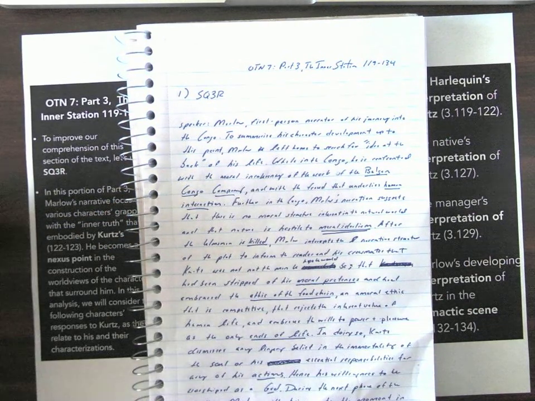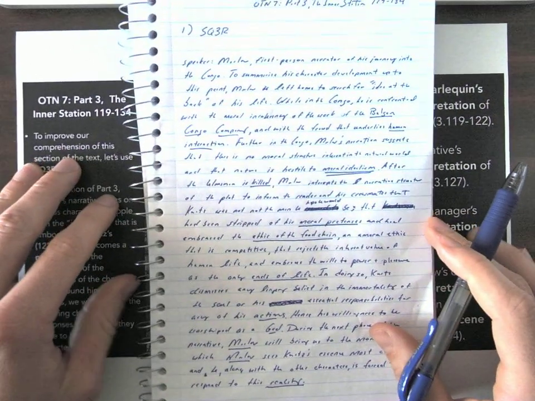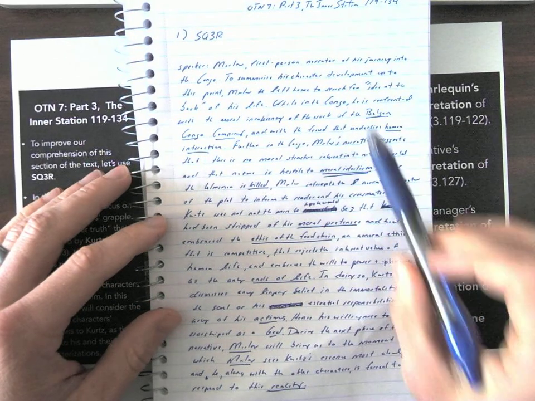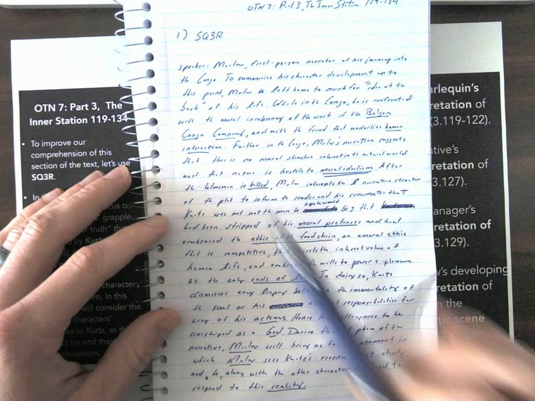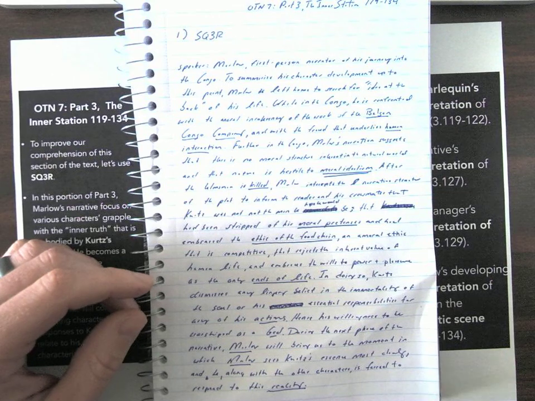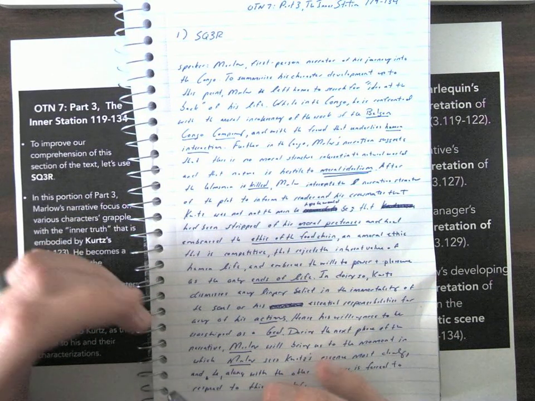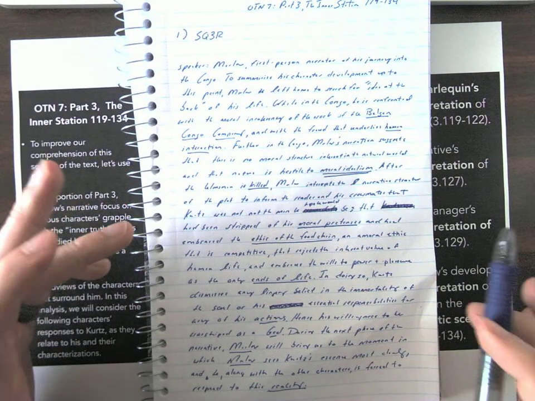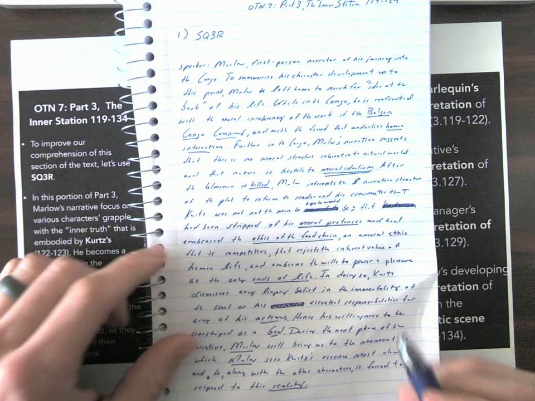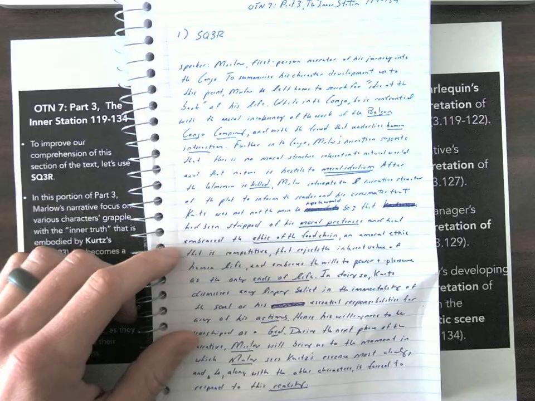Who is our speaker? It is, as it has been for the majority of the narrative, Marlowe. Marlowe is our first-person narrator, and he's telling about his journey into the Congo. Last analysis, we watched Marlowe break the continuity of that narrative, and then at the very end of Part 2, he goes back to that more linear narrative, in which he is approaching Kurtz and the inner station.